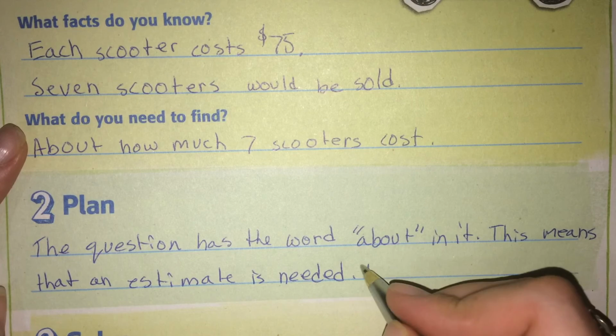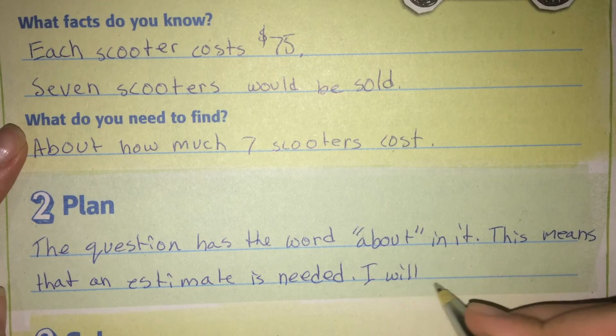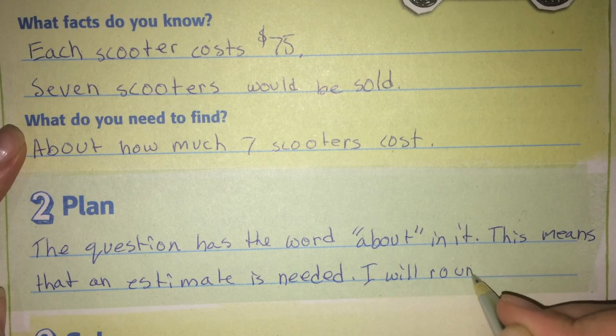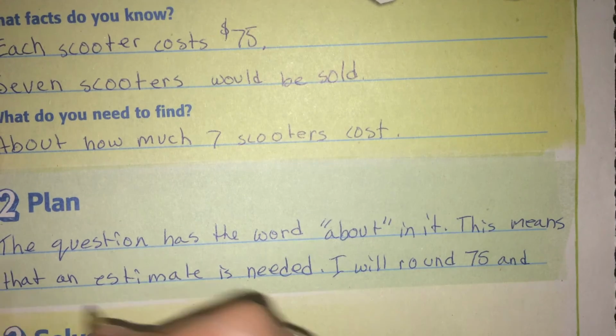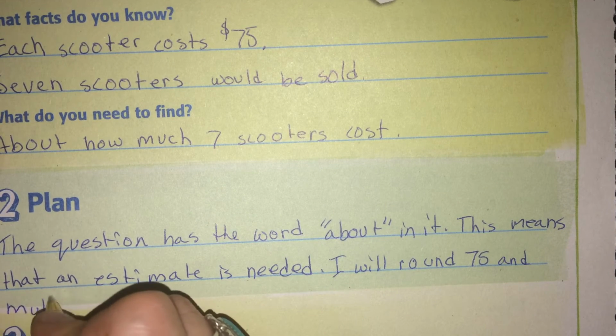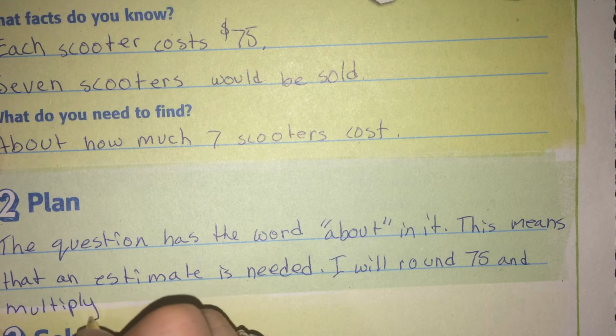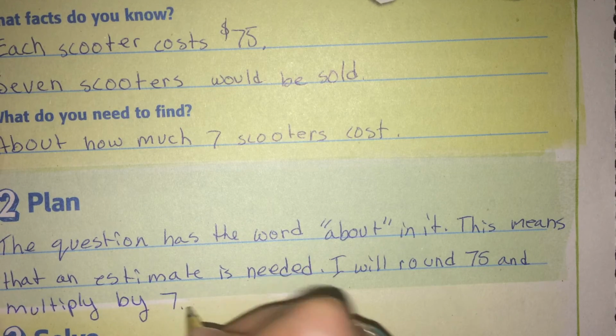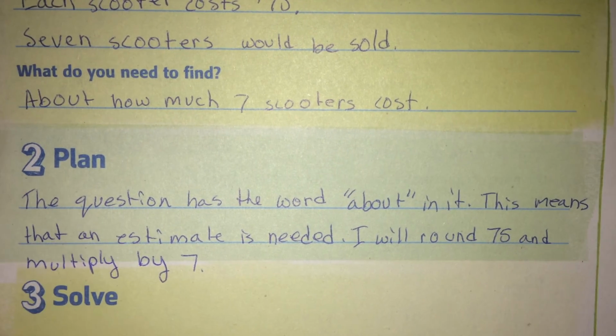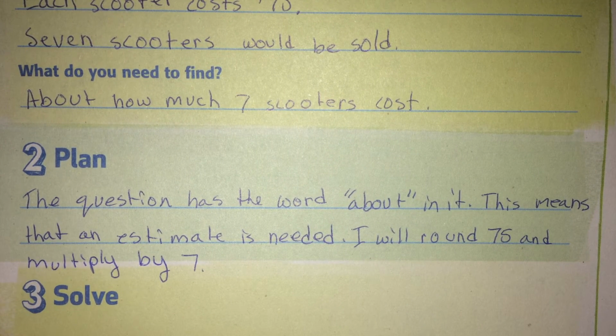Okay, how do I get that? I will round 75 and multiply by 7. Okay, you can pause it if you're still copying.